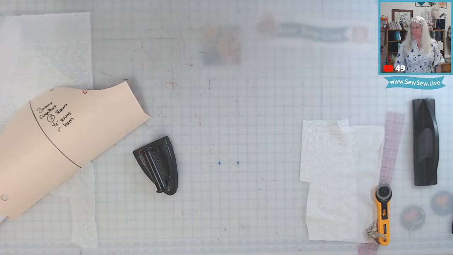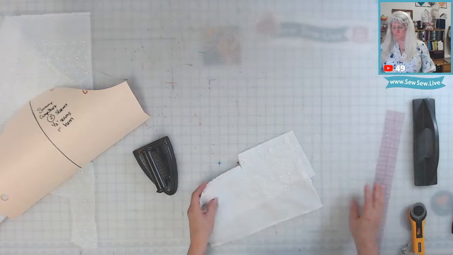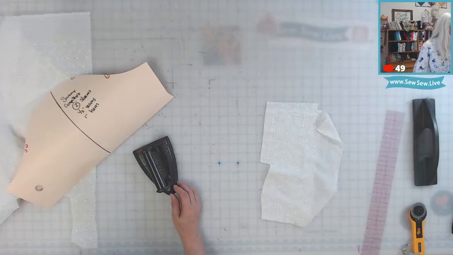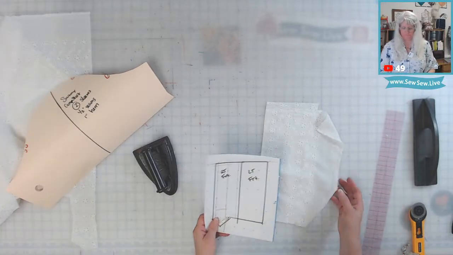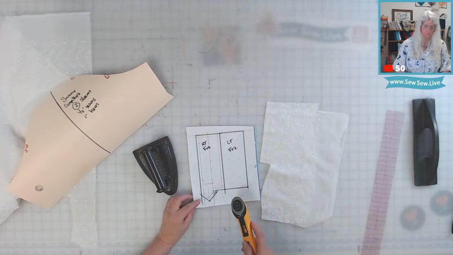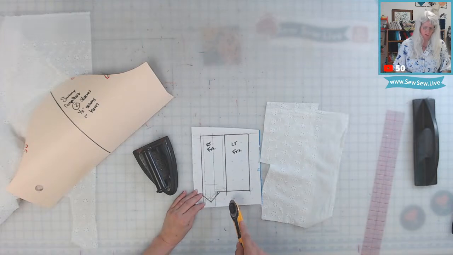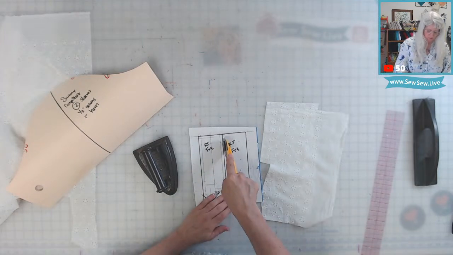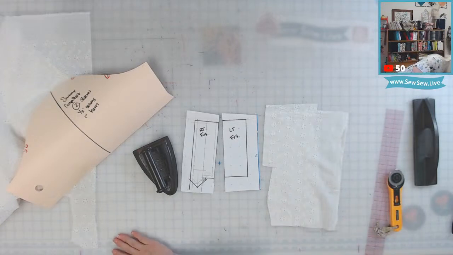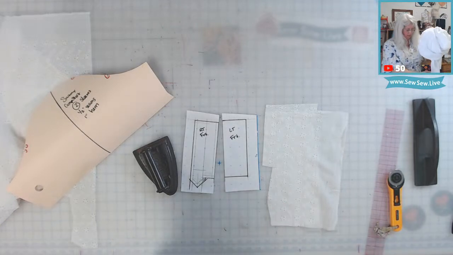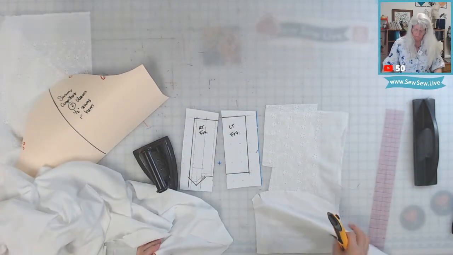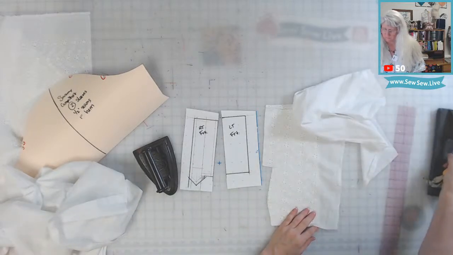Huh. Did I just create a problem for myself? Maybe. Oh, smart, Terry. So I'm not going to use interfacing. I'm going to use fabric in this because of the eyelet.